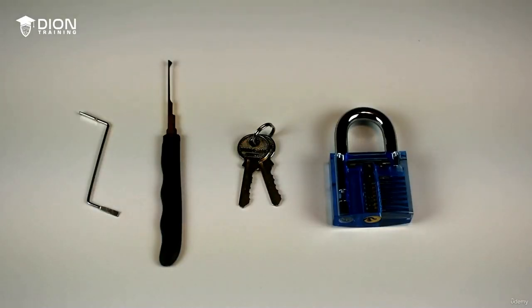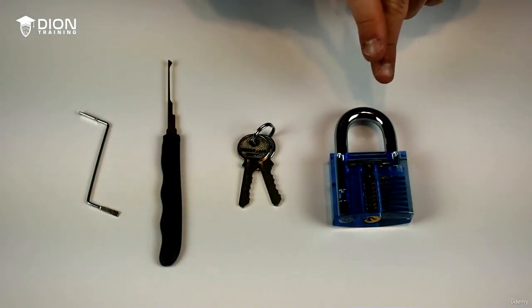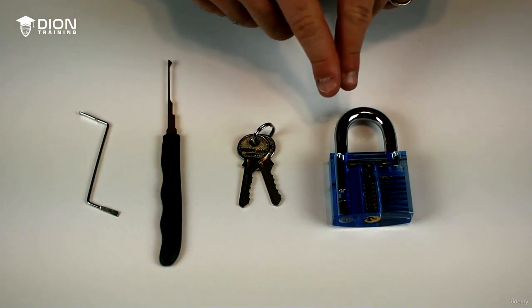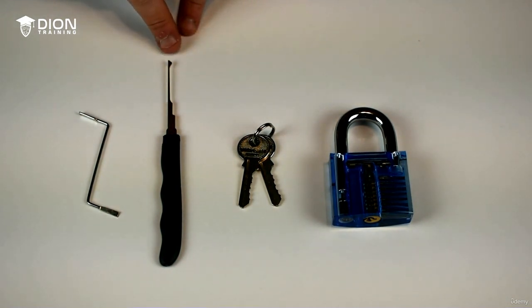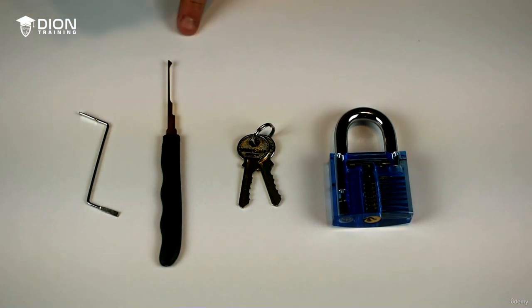So to do this demonstration, we're going to use four things. I have a standard padlock. I have the keys for that padlock. I have a lock pick. In this case, it is a single lock pick that will have one single tooth that will try to move the pins up and down. And I have a tension wrench.